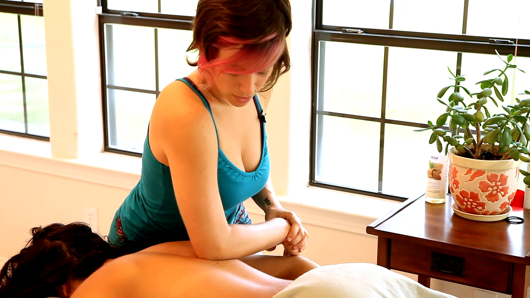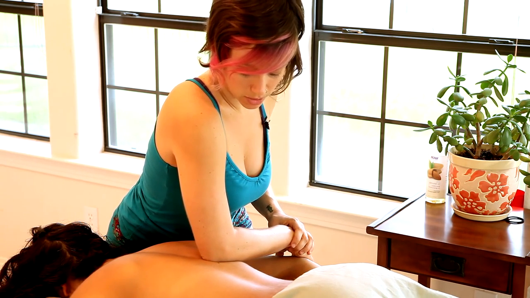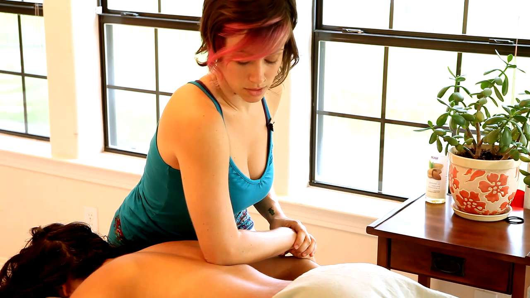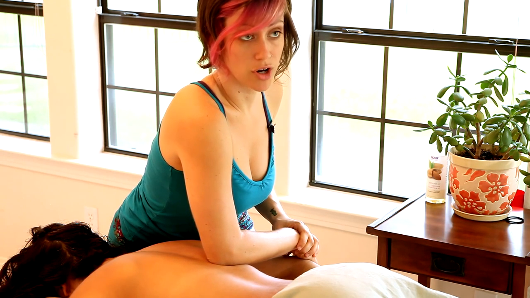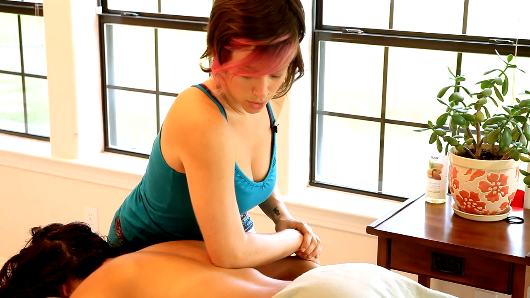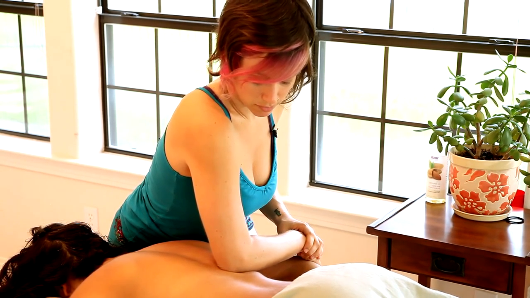You may notice other places where your partner feels tight along the back. So it's important that you're not in any rush. You're not trying to push your own agenda, but really just trying to work with what you're picking up from your partner's body.